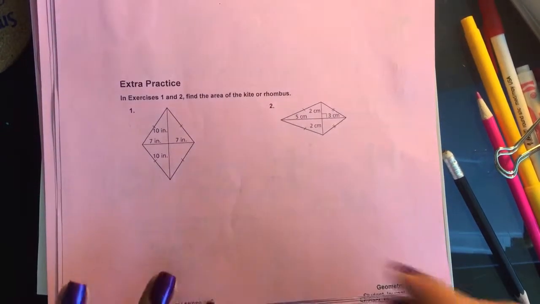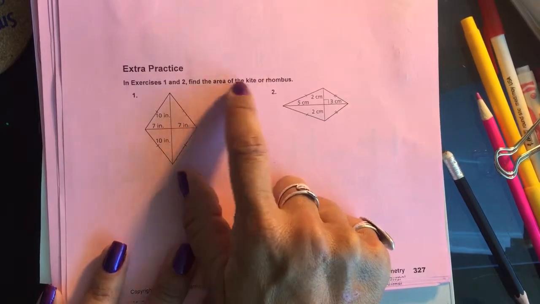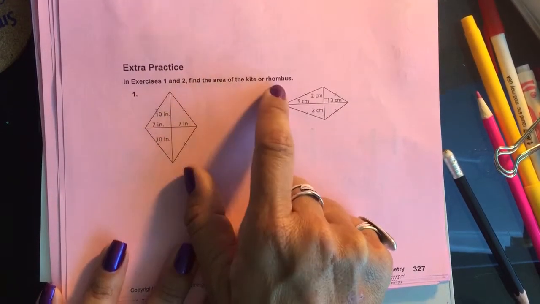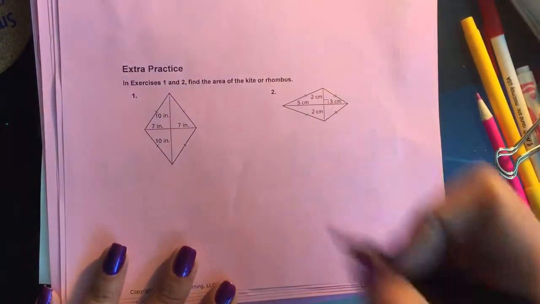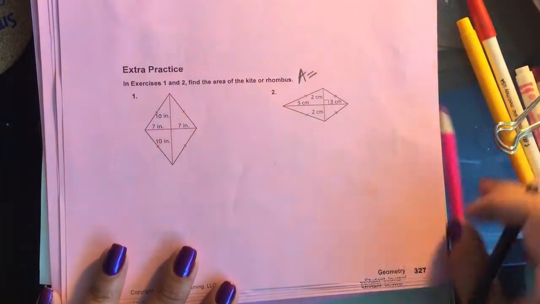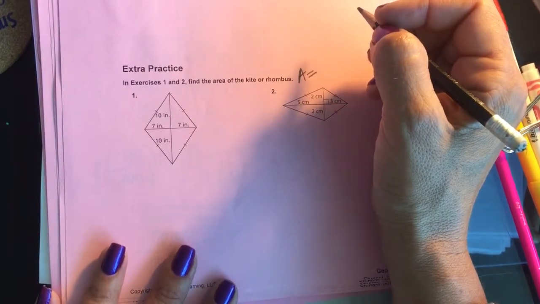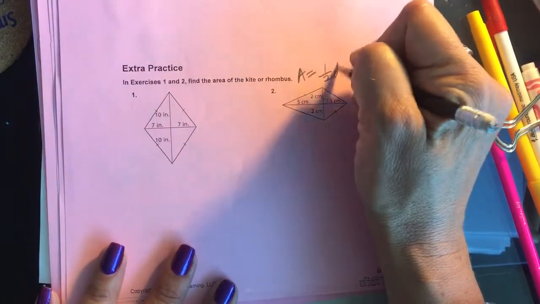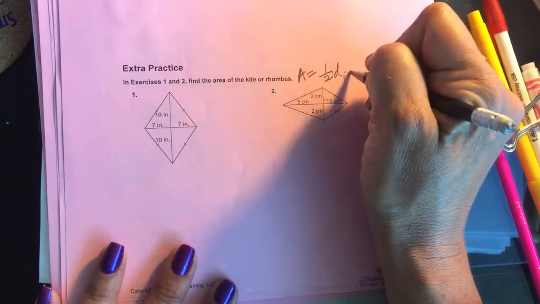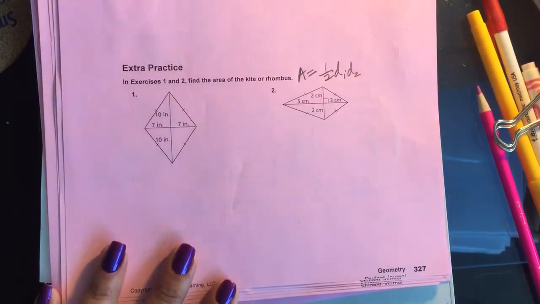Cool. So finishing going along with 11.3 notes, we're going to look at the extra practice. These problems ask us to find the area of a kite or a rhombus. Turn back in your notes. What's the formula for the area of a kite or a rhombus? Look back, kite rhombus, bottom of the first page. 1/2 times D1 times D2, and we talked about how the D1 and D2 are considered to be the diagonals.